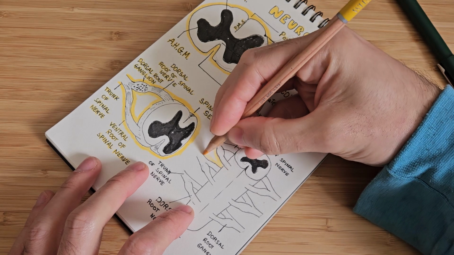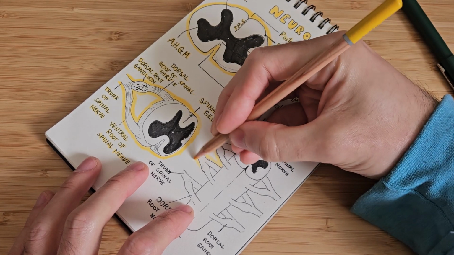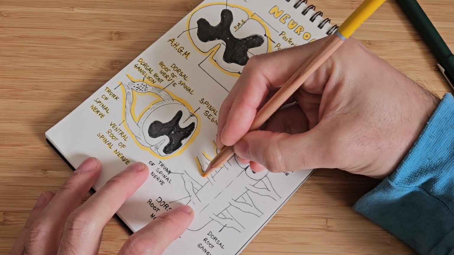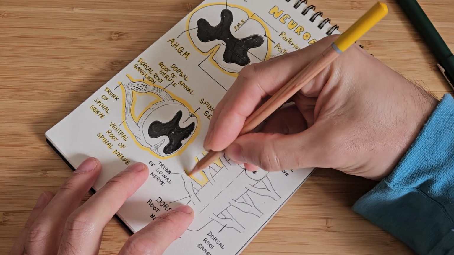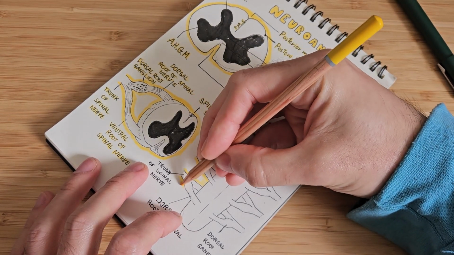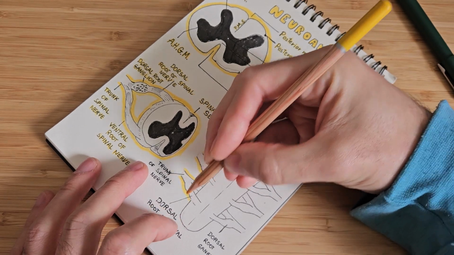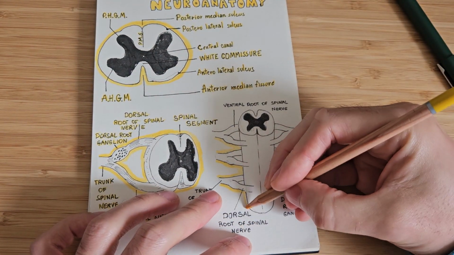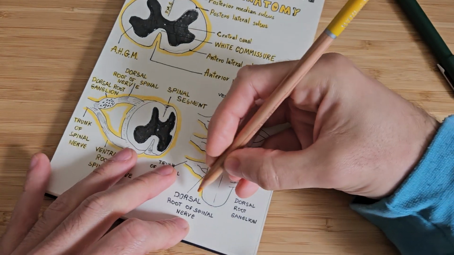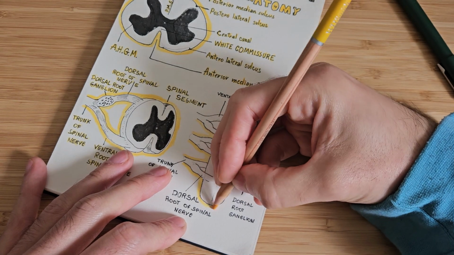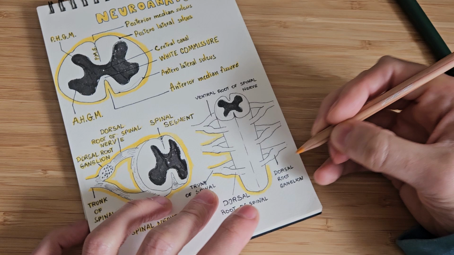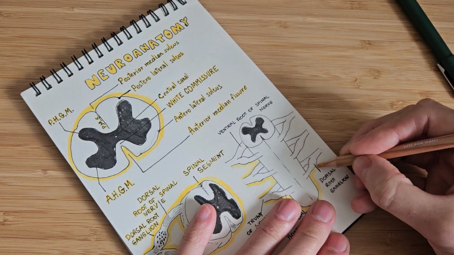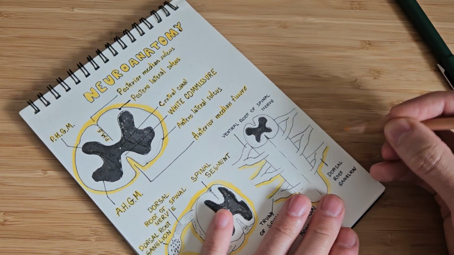You can use markers as well. It's up to you. But for some papers, I would say it's better to stick just with the color pencils. If you have both media, it will be great.